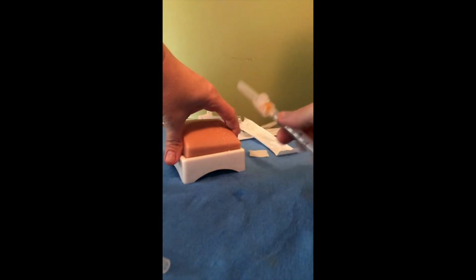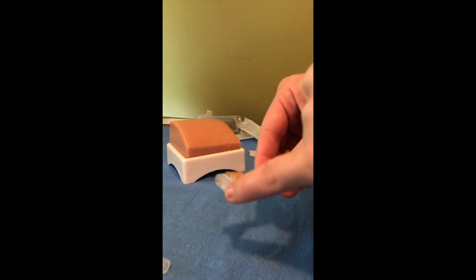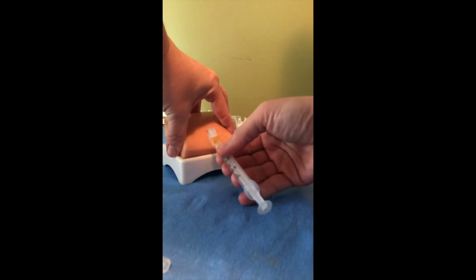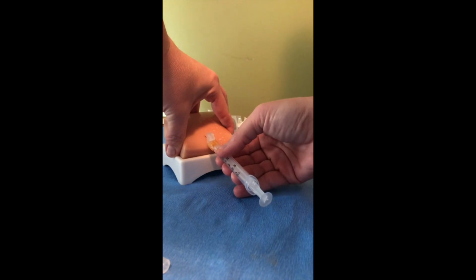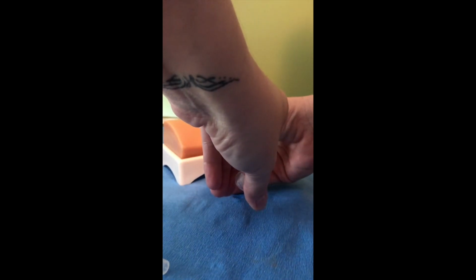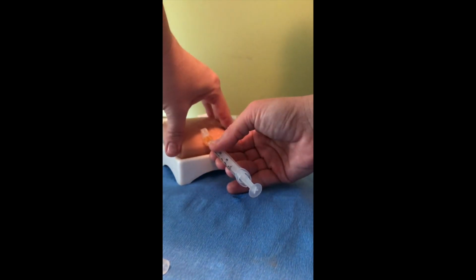Okay, so this one we're going to go at a little differently because we're going to have to pinch skin. And this one's going at a 45-degree angle. Look at the difference in the length of that. So 45 degrees. We're going to go up all the way. You're going to let go, pull back, and then inject your medicine in. Pinch and pull back out. And then safety.